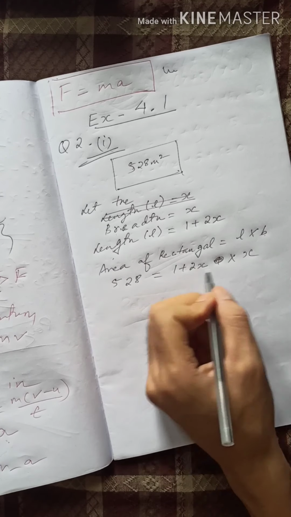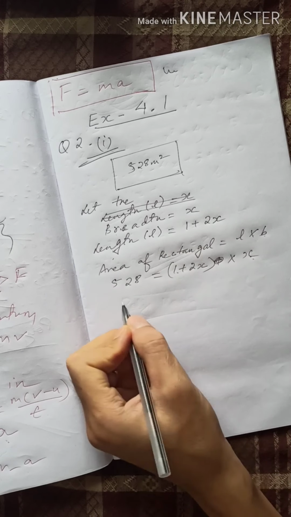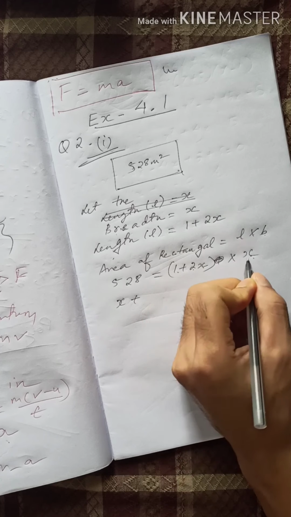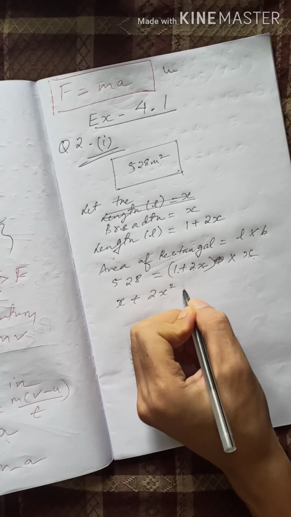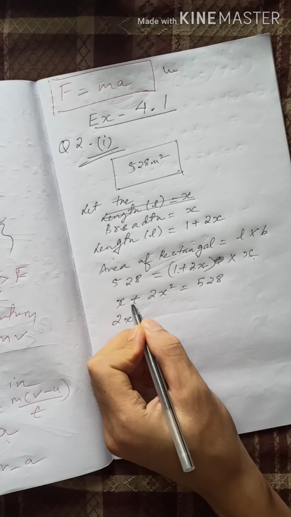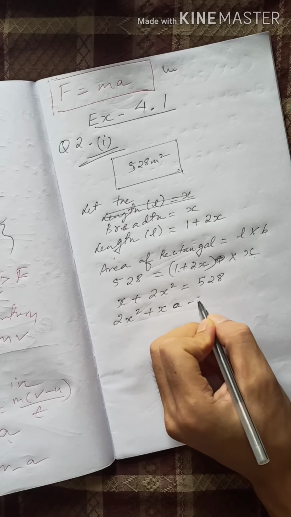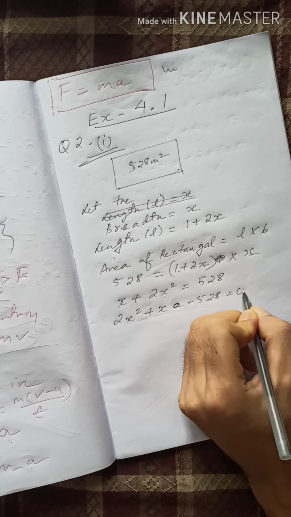Let's write this one first. 1 into x is x, plus 2x into x is 2x squared, equals 528. Let's write this. 2x squared plus x minus 528 equals 0.